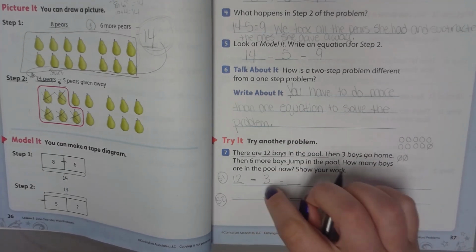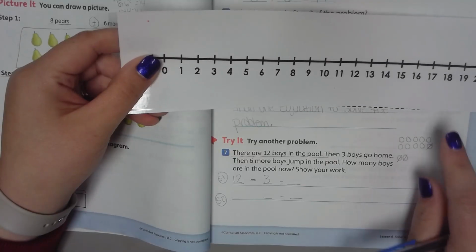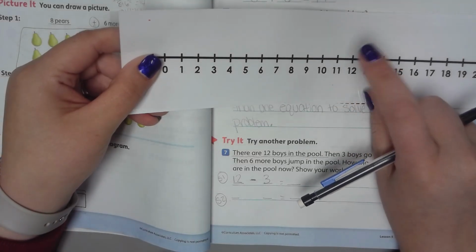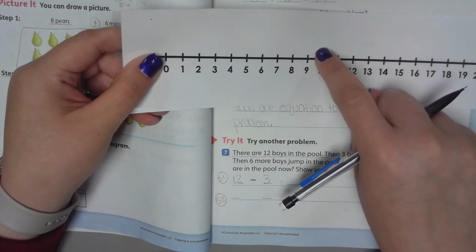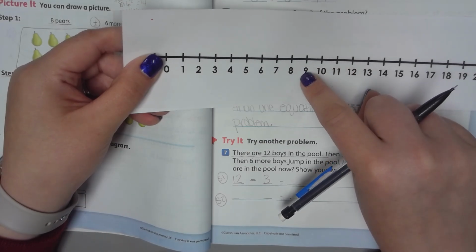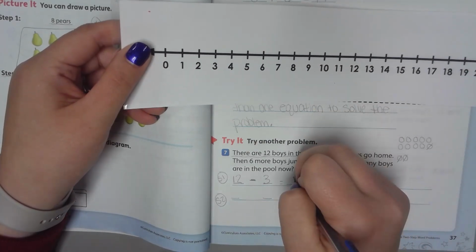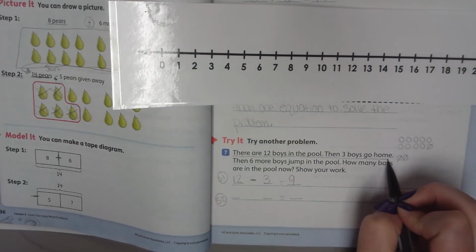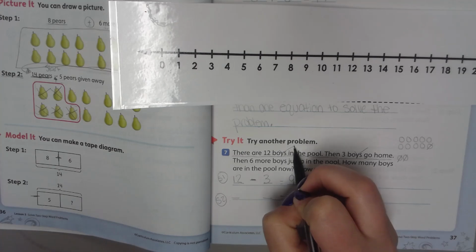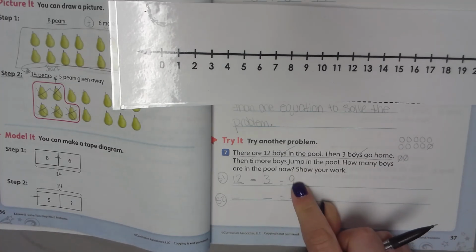So 12 minus 3. I can get out my handy-dandy number line, or I can count what I drew. 12. And remember, I don't say 1 here. I would hop and say 1, 2, 3. And I'm going down because it's a minus. 9. 12 minus 3 is 9. So right now, after my first 2 sentences, that one's done, I have 9. So right now there's 9 boys in the pool.